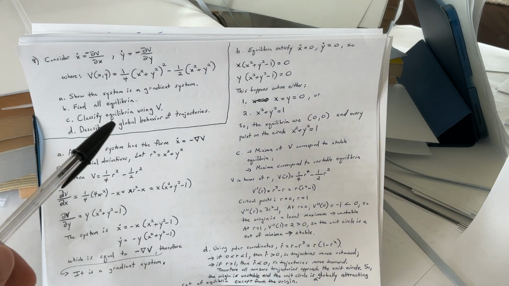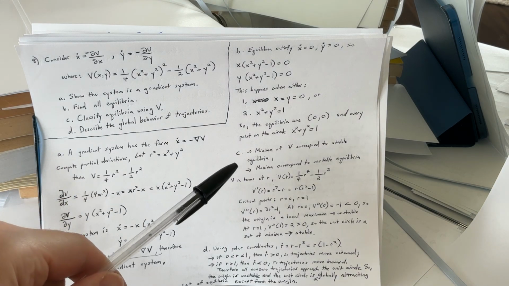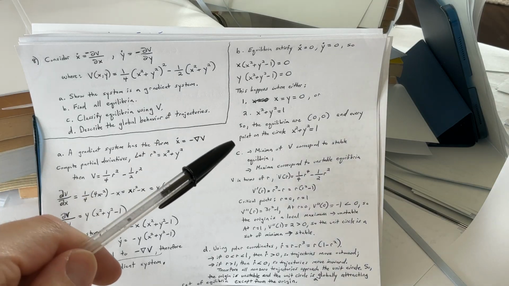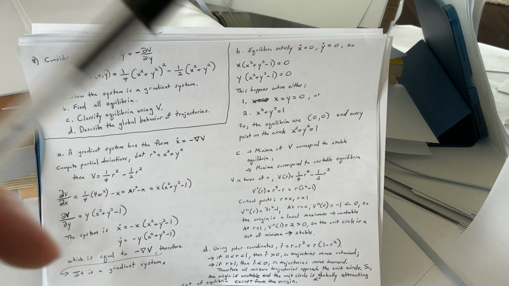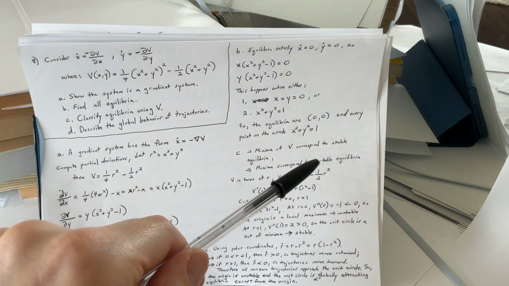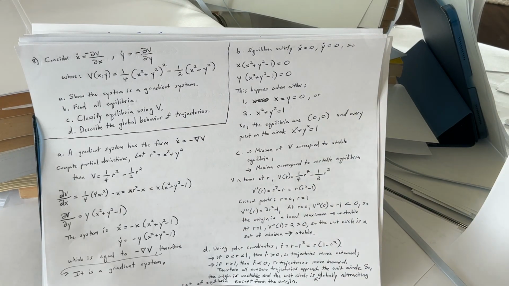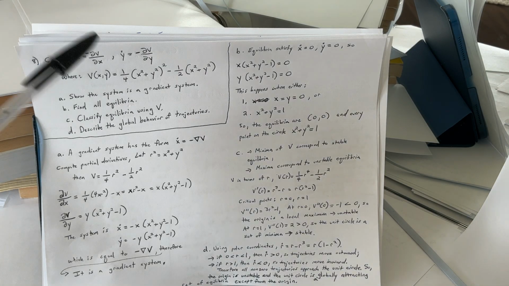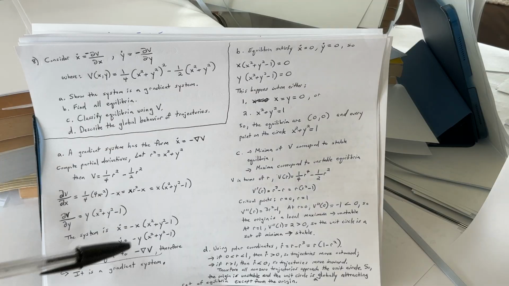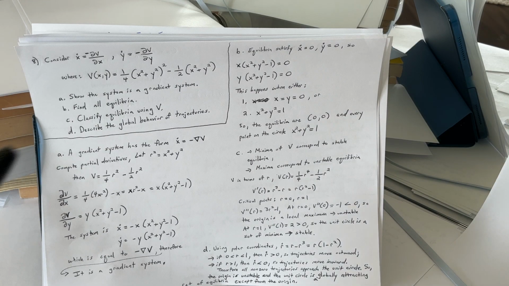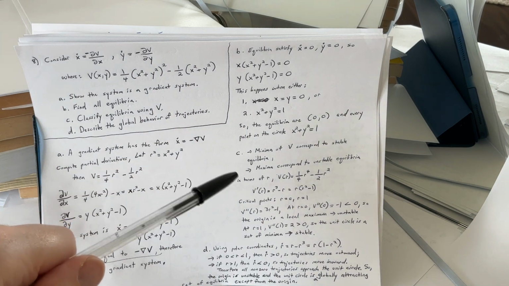Now, part C, we want to classify the equilibria using V. So what we could say here, the minima of V correspond to stable equilibria. Maxima correspond to unstable equilibria, according to V. So that's pretty much all you had to do for C. That's all you had to state, but it's based on the previous A and B steps. Whoops-a-daisy, what am I saying? I didn't show the work.